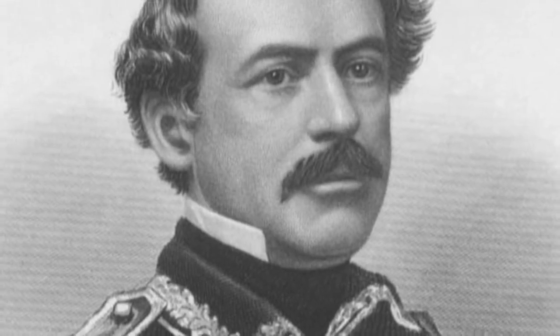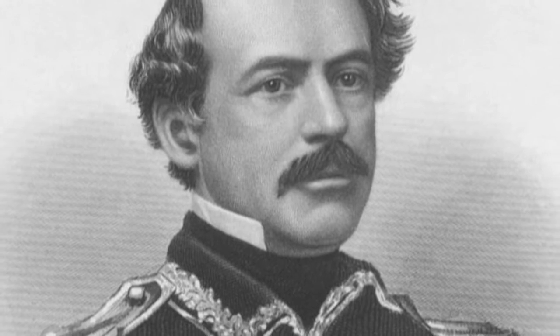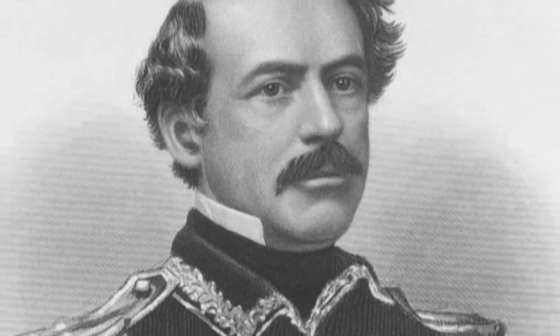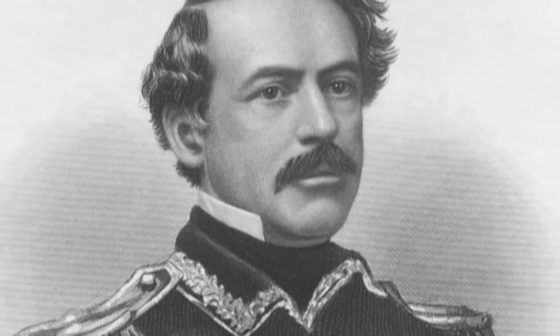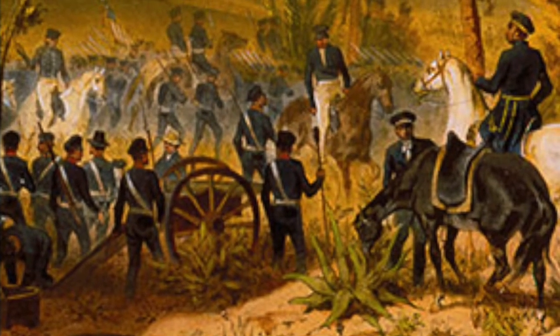Robert E. Lee went to West Point Military Academy when he was 18 years old. He graduated near the top of his class. He joined the Army Corps of Engineers and built forts and bridges for the Army. He got married to Martha Curtis, who is Martha Washington's granddaughter. They had 7 children.